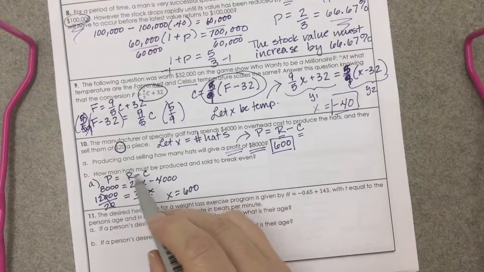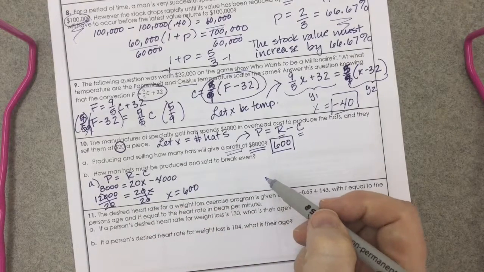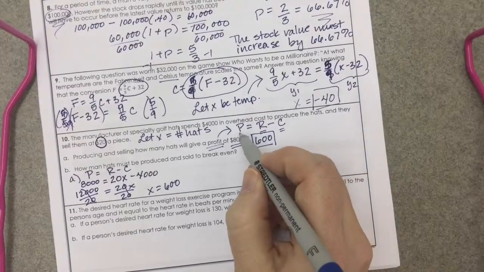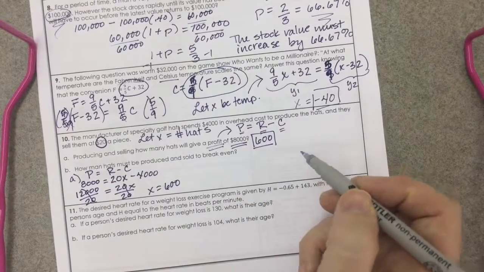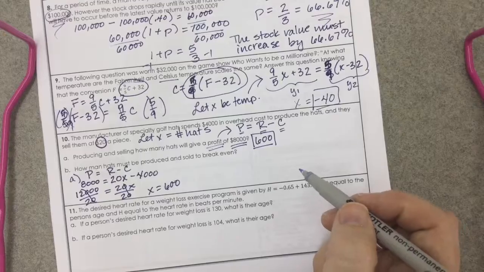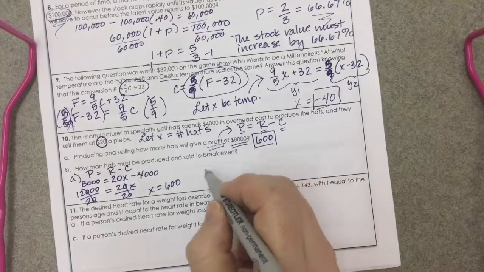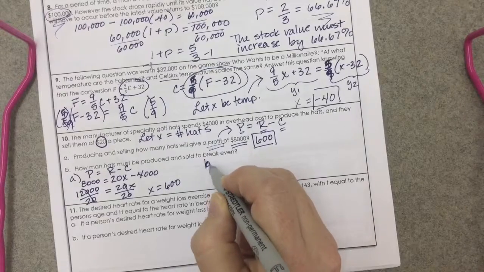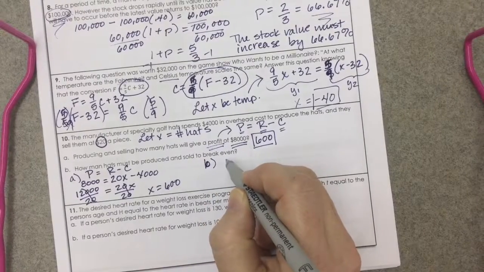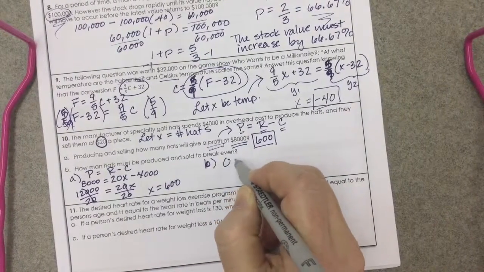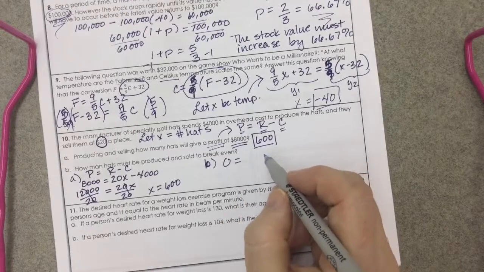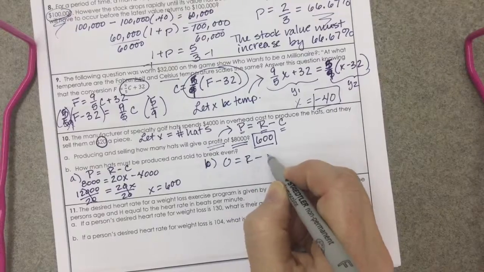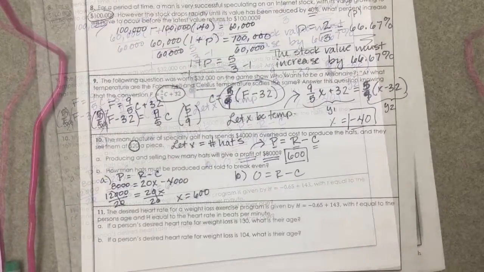Now, how many hats do I need to produce in order to just break even? Break even means that I have zero profit. In other words, my revenue is equal to my cost. So I'm going to let, oops, this is part B. I'm going to let my profit be 0 and set it equal to my revenue minus my cost.